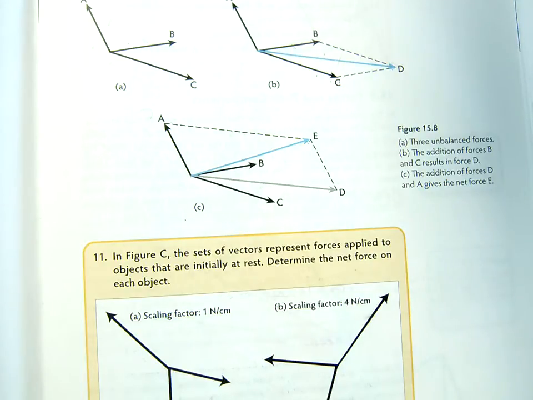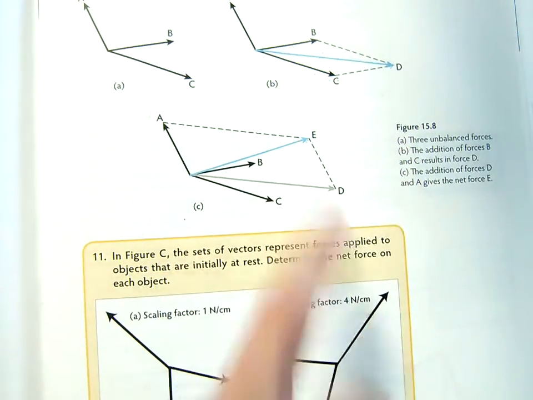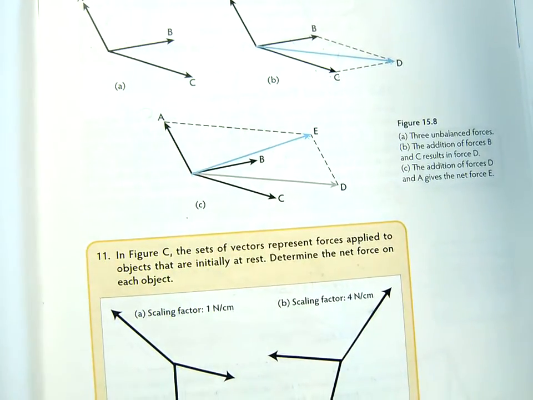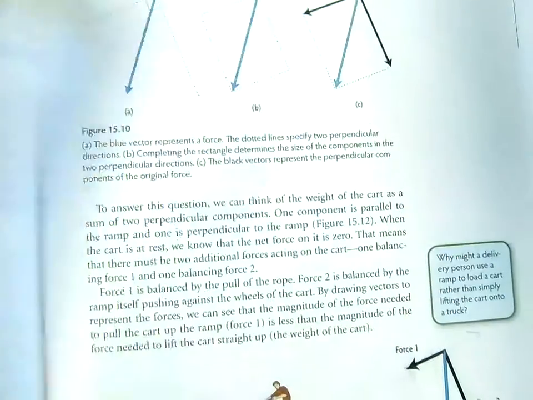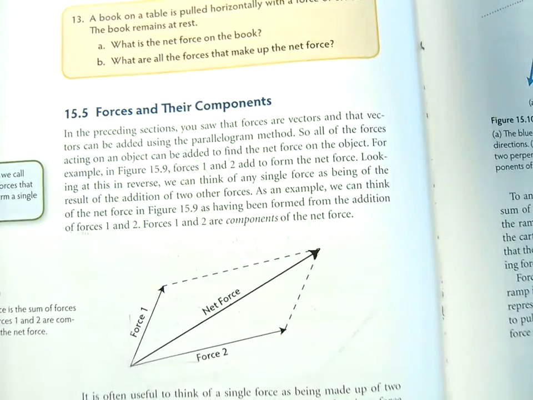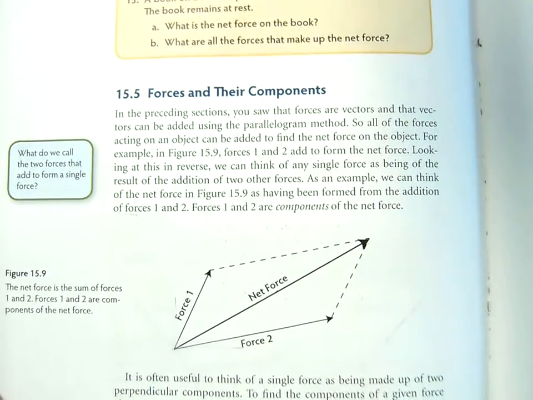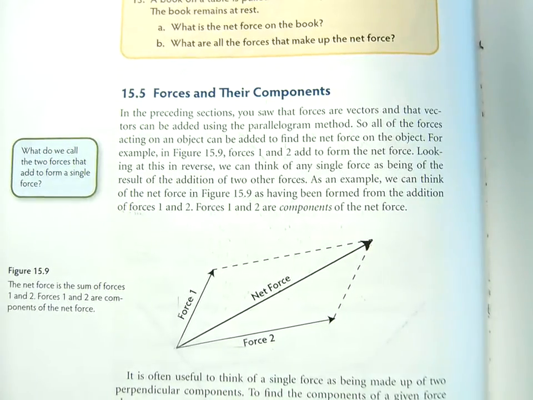So that's 15.4. It really just talks about how to apply the parallelogram method to unbalanced forces when there are more than two. So we just take the parallelogram method and do it twice, basically. So that's 15.4. Pretty straightforward. 15.5, however, not so straightforward. So let's work through this a little bit.